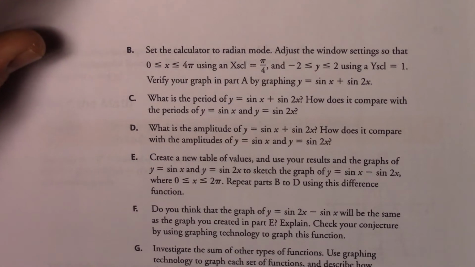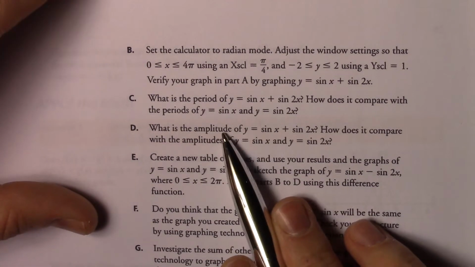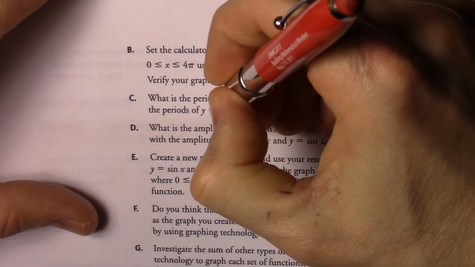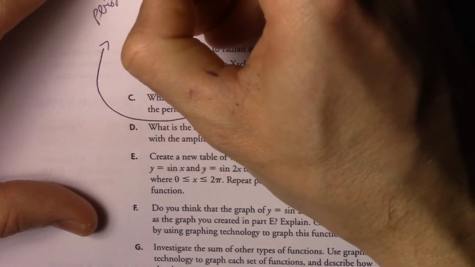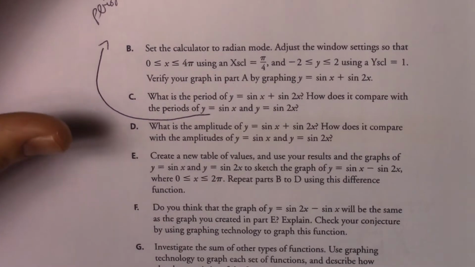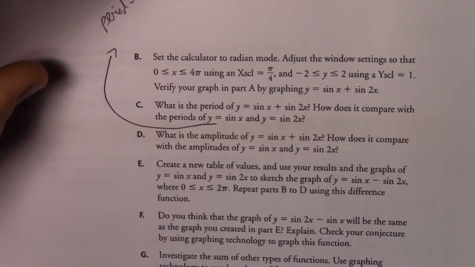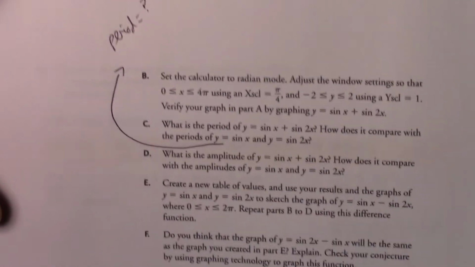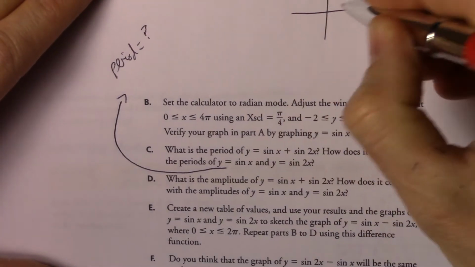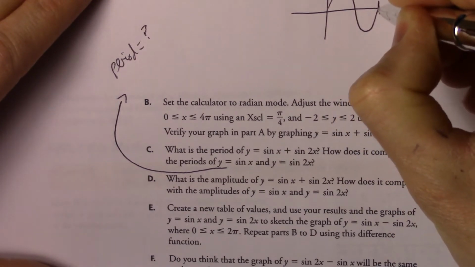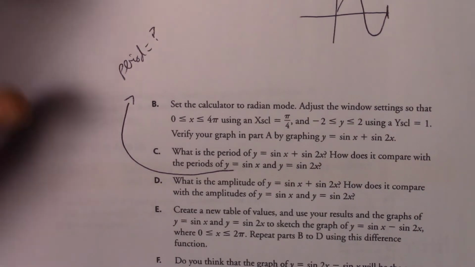All right. Well, to compare them, first we need to know what is the period of y equals sine x. What's the period of sine x? Nobody? Sine x, right? 2 pi, right? Good.